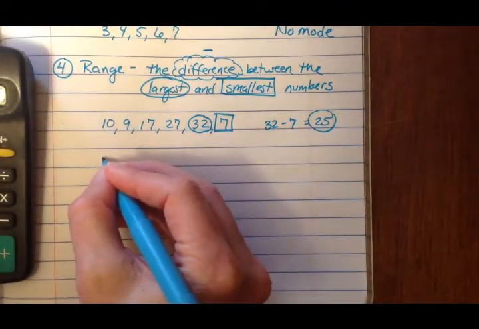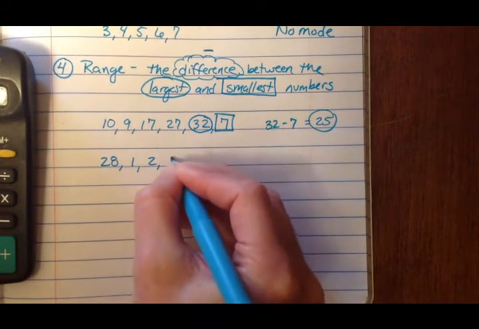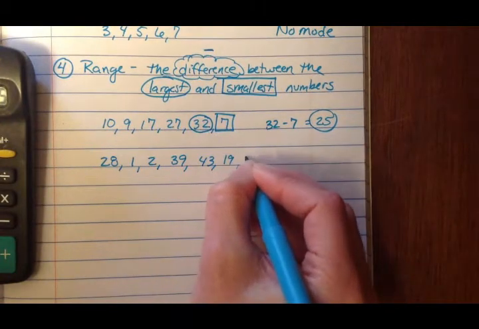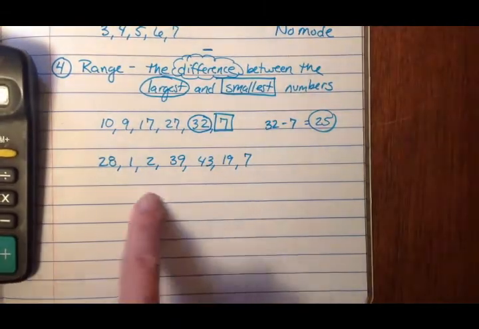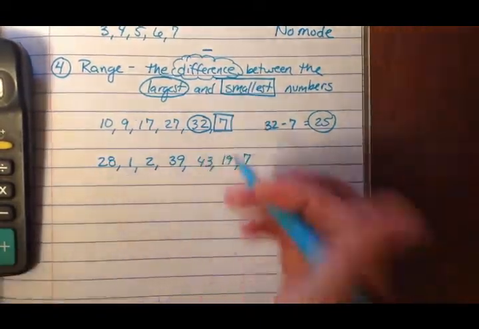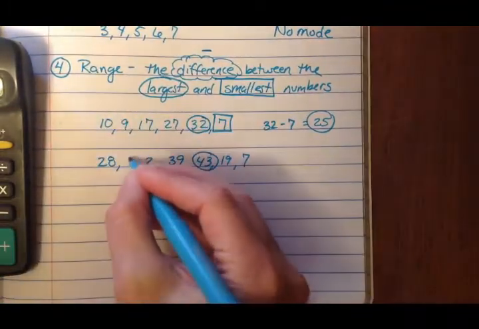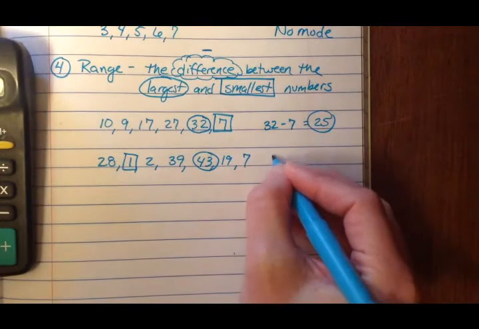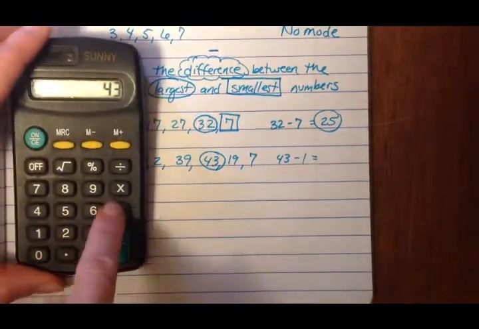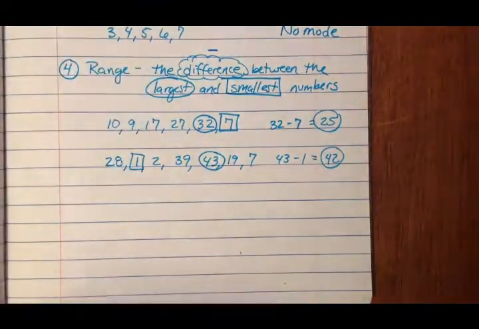Now let's look at another set of data. So 28, 1, 2, 39, 43, 19, 7. And so in this case, again, we always want to find the largest first. When you're asked to find the range, find the largest number. In this case, it's 43. Find the smallest number. In this case, it's 1. And then subtract them. 43 minus 1. 43 take away 1, of course, gives us 42. And so your final answer is 42.